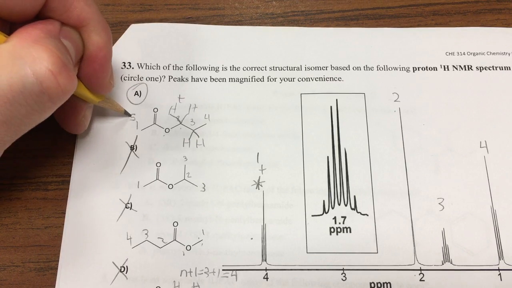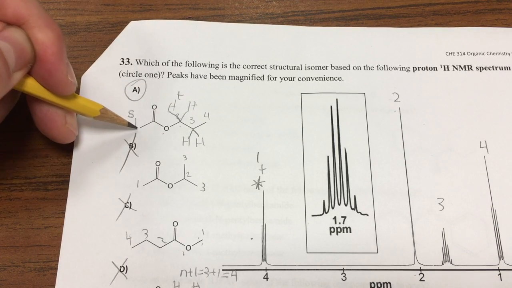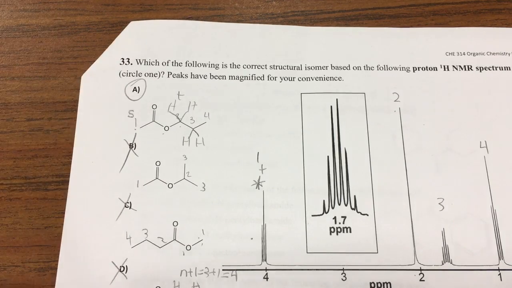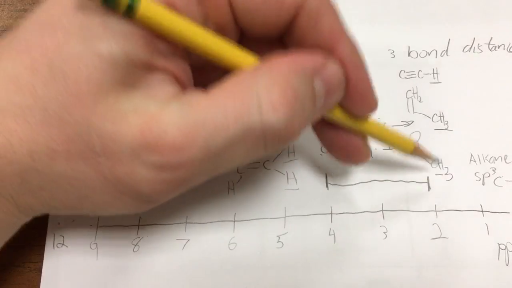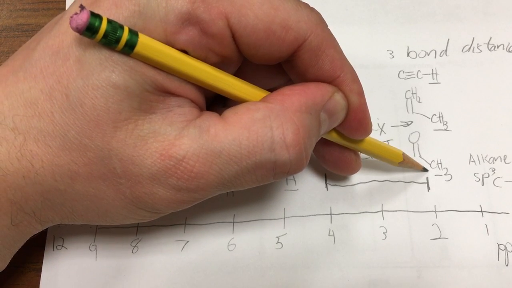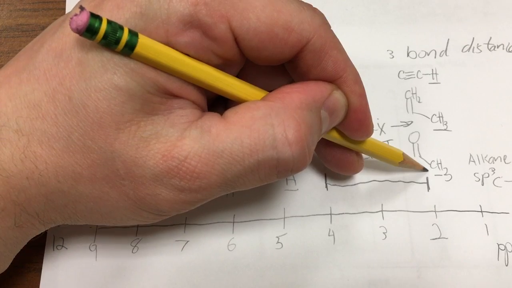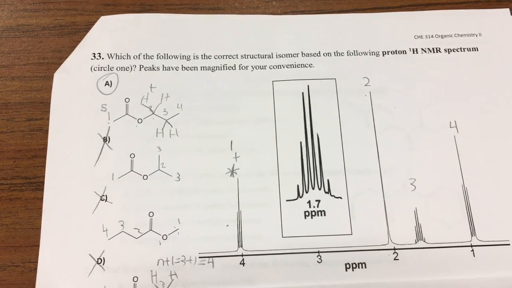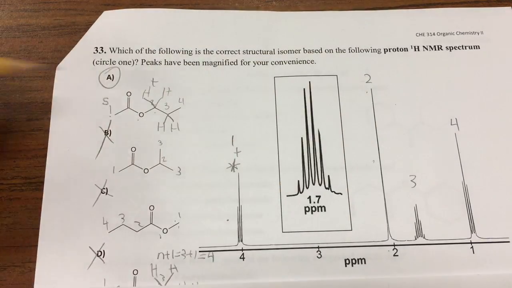The methyl group is not within a 3 bond distance from anything, and that is the correct chemical shift that I told you about. If you have something connected to a double bond, it's usually around 2 ppm. So that's what we have here on that one.